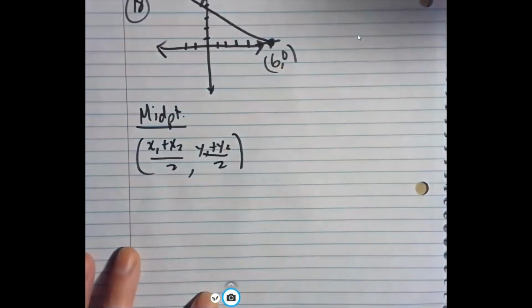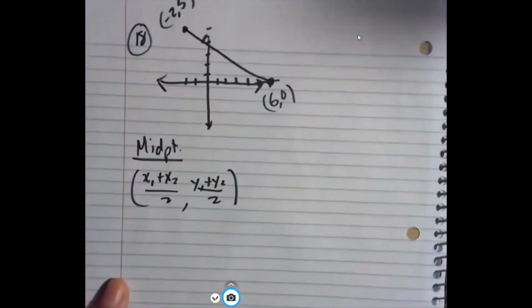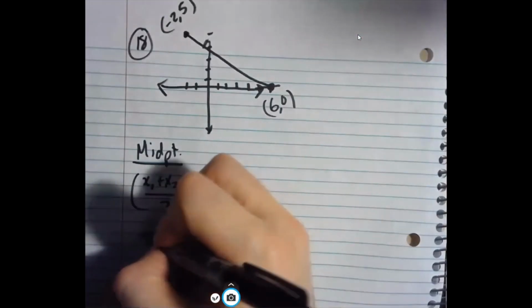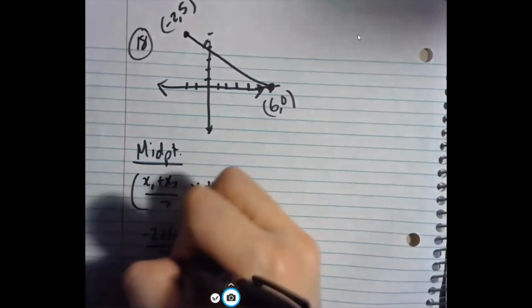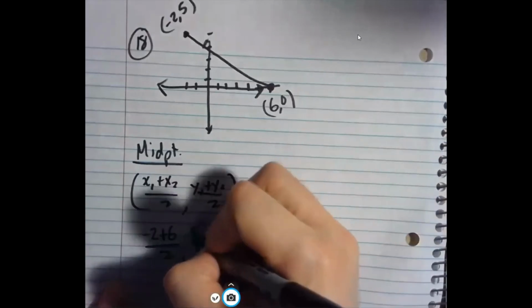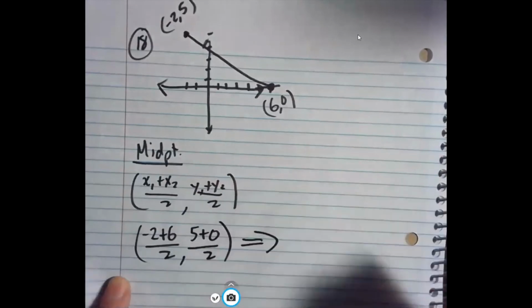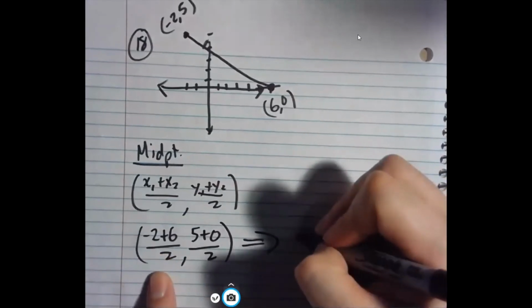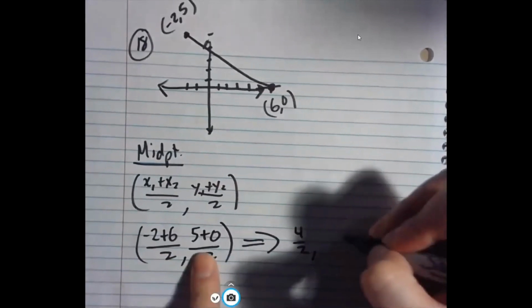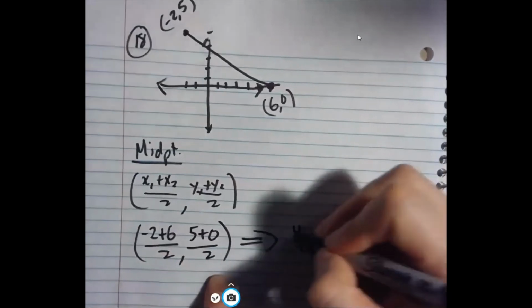Add up our y's and divide by 2. So our x's were negative 2 and 6. Our y's were 5 and 0. And negative 2 plus 6 would be 4. 5 plus 0 is 5.